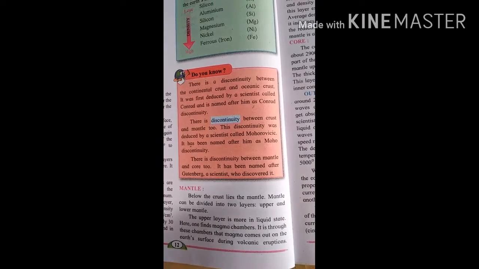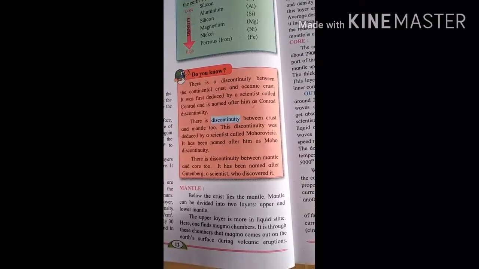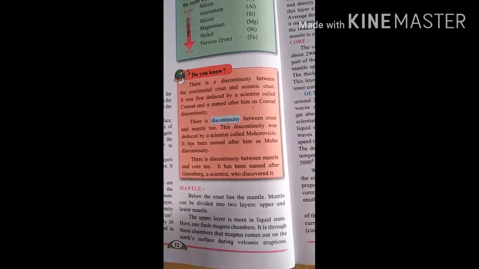In the last part I also told you about volcanic eruptions. When volcanic eruptions take place, magma and lava come out in the form of hot liquid. So this type of volcanic eruption can take place in the mantle state.